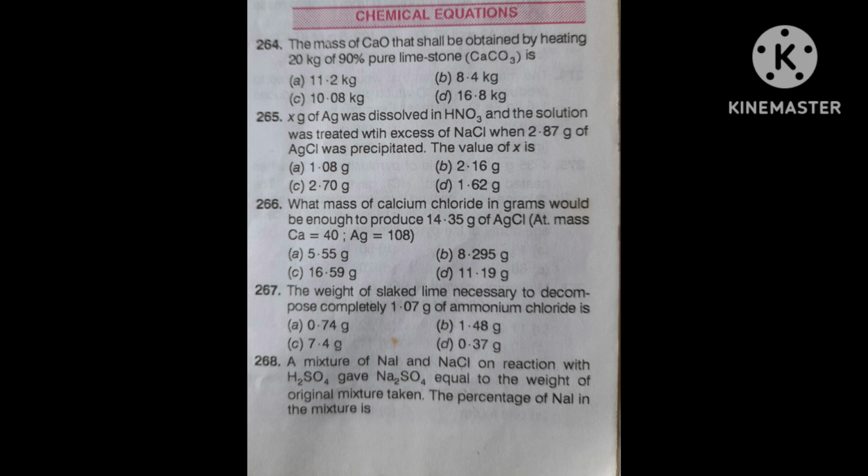Then 111 gram on reaction with silver nitrate will give 2 into 143.5 gram AgCl. In a balanced equation, you will find you get 2 AgCl. CaCl2 plus 2AgNO3 gives 2AgCl plus Ca(NO3)2. Then 111 gram gives 2 into 143.5 gram silver chloride.